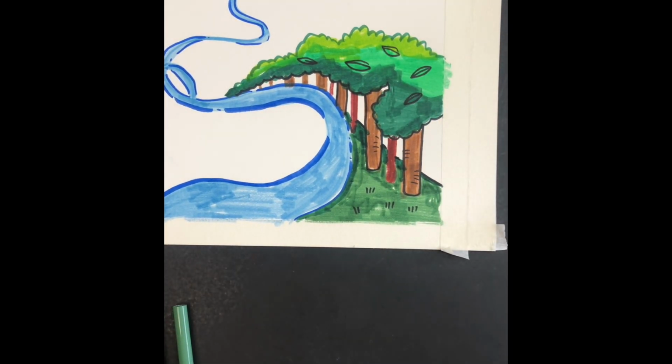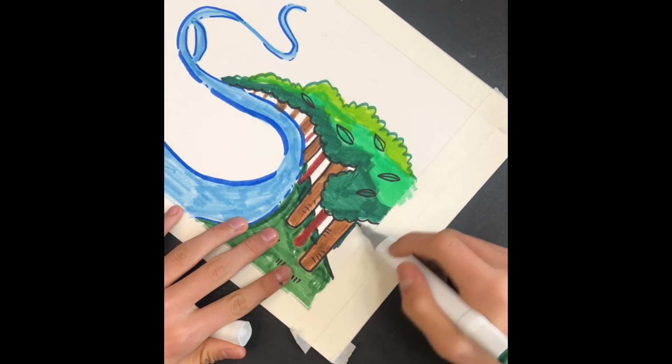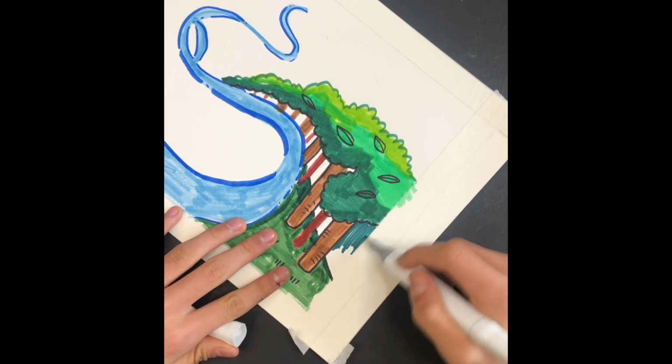Okay, now take a darker green. Take the darkest green you have and color in the background.